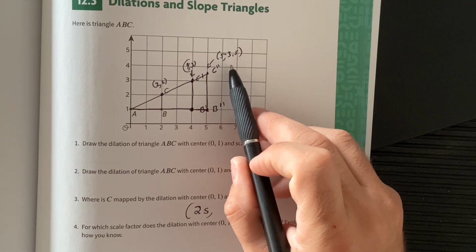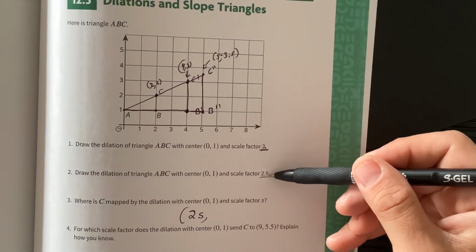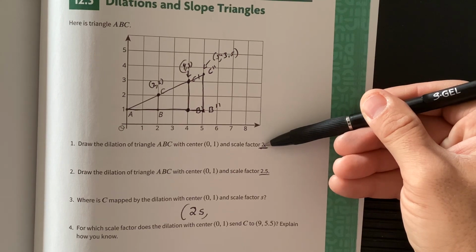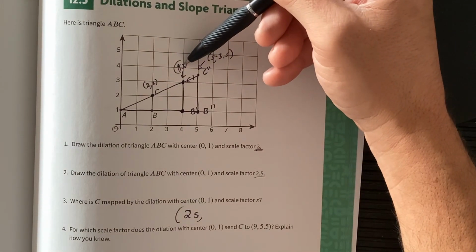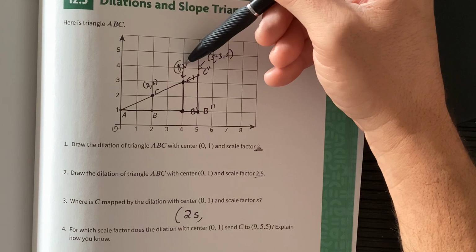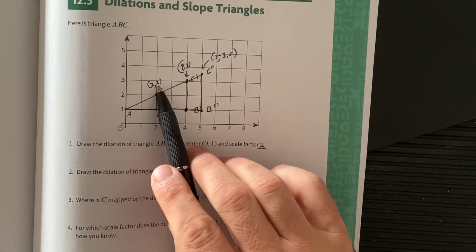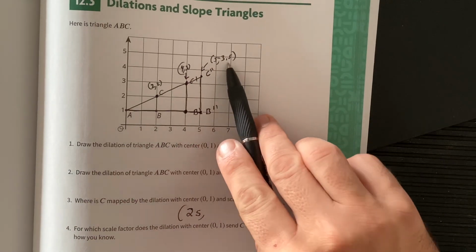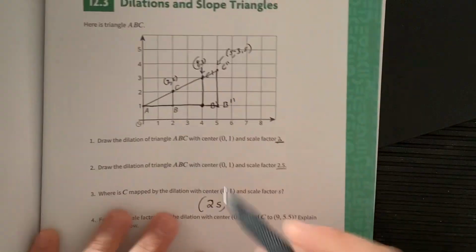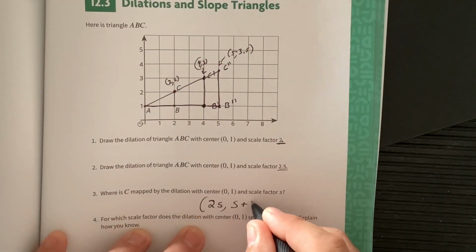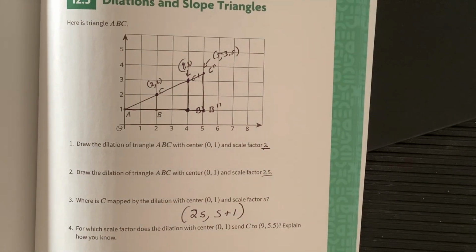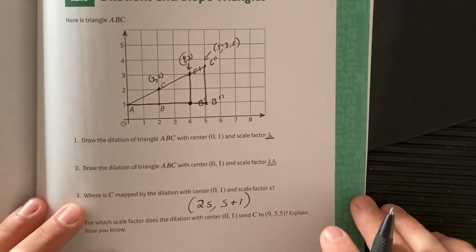So it seems like it's just increasing by 1 more than what this is. Okay, so it starts at 2, add 1 to it, 3. Starts at 2, if I scale factor of 2.5, and went to 3.5. So whatever the scale factor is, add 1 to it. That one was a little more difficult to see.